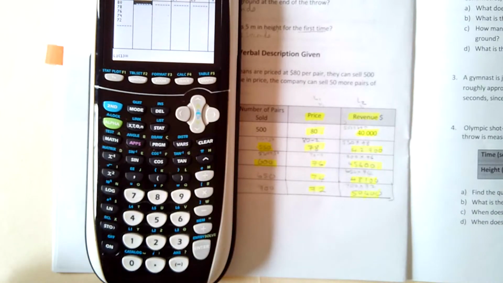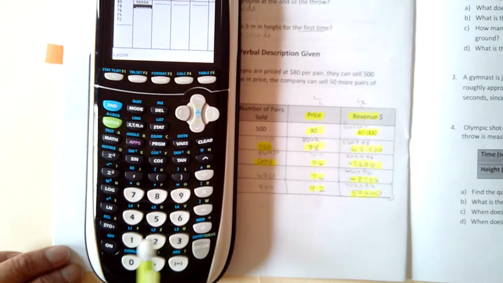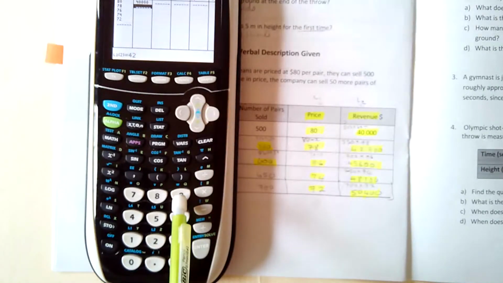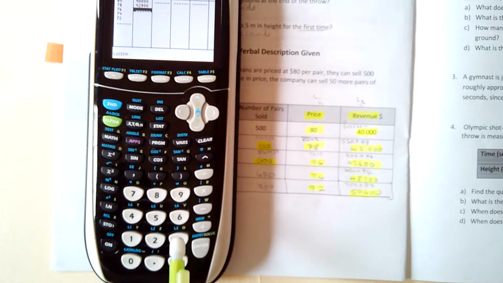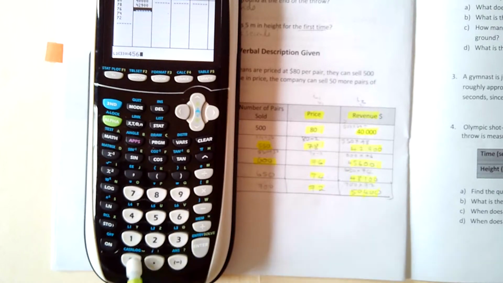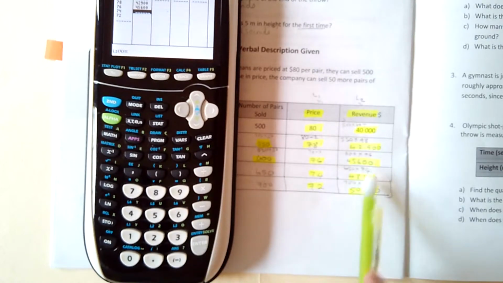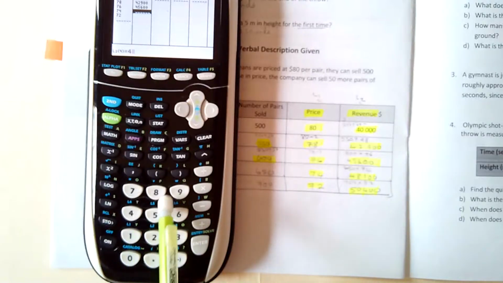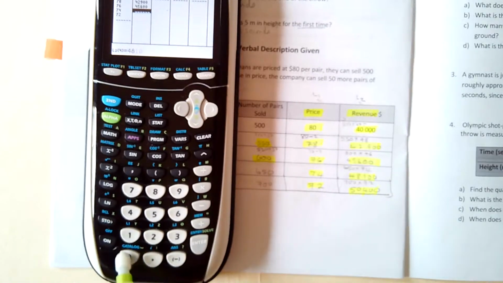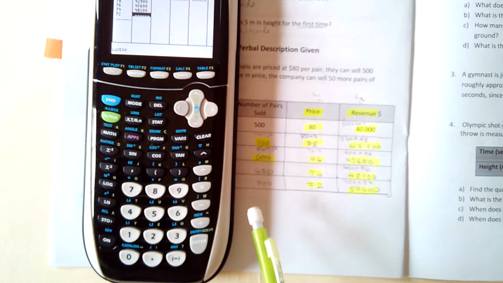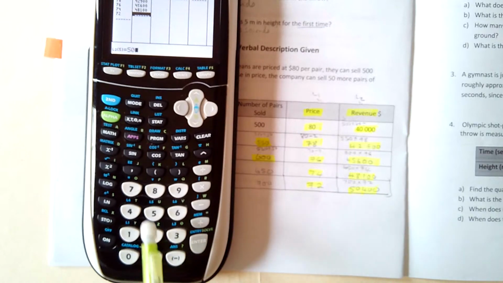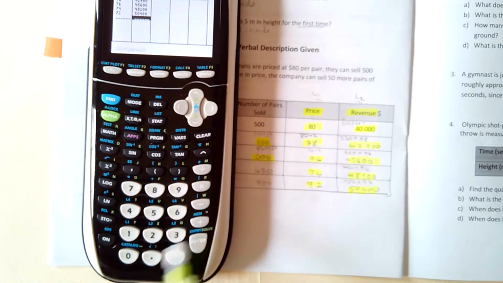Then we go over to L2, we have 40,000, we have 42,900, then we have 45,600, and 48,100, and finally 50,400. So here's our data. We know it's a quadratic.